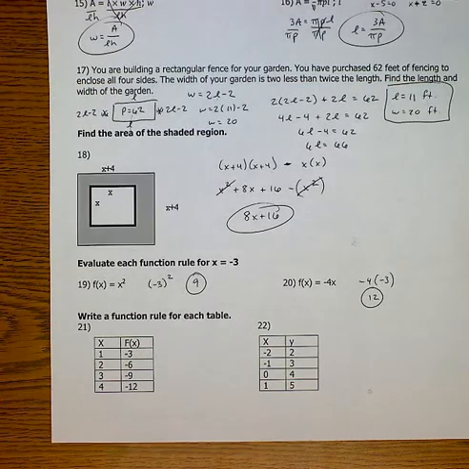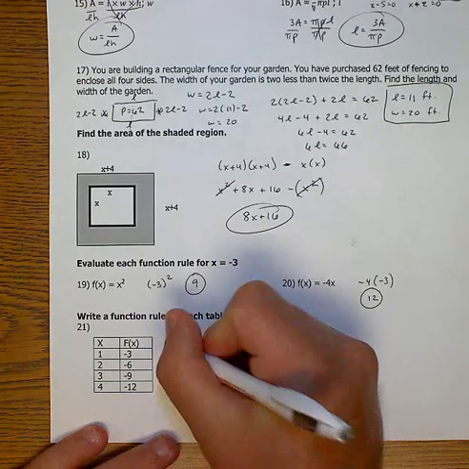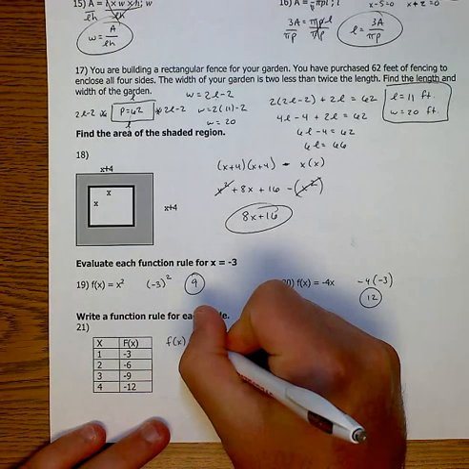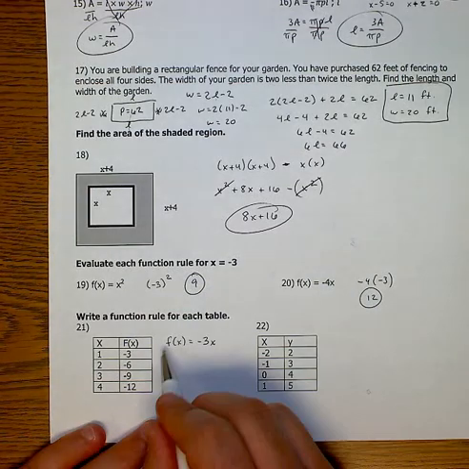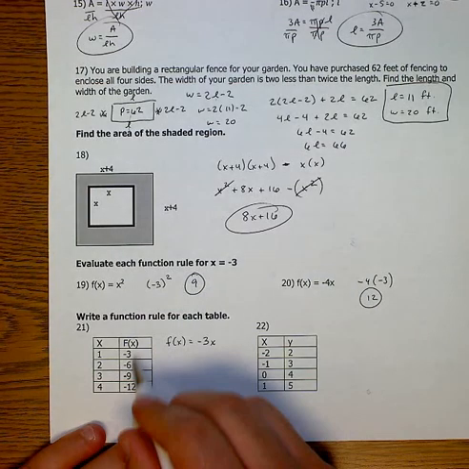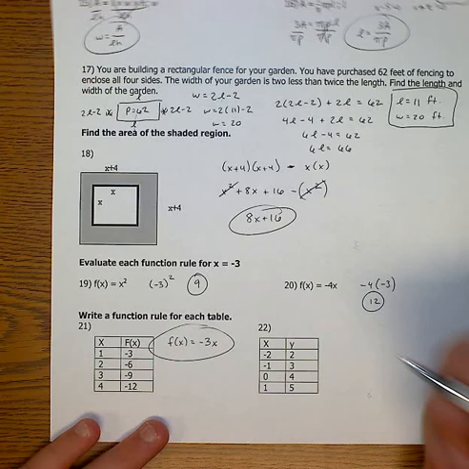Let's try -3. I hope you can see that that's the one. So the way you write that, f of x equals -3 times your x value. So to get this value, you take your x value and multiply it by -3. Okay, number 22.